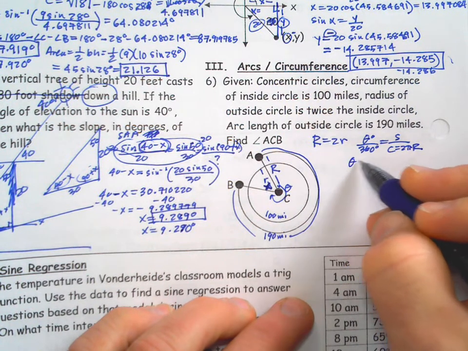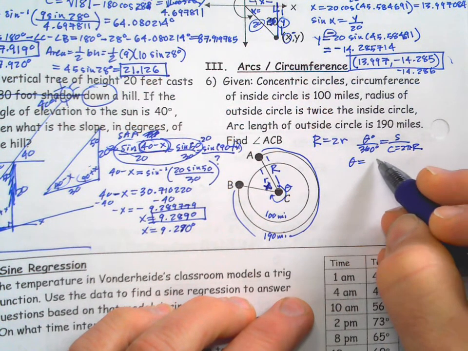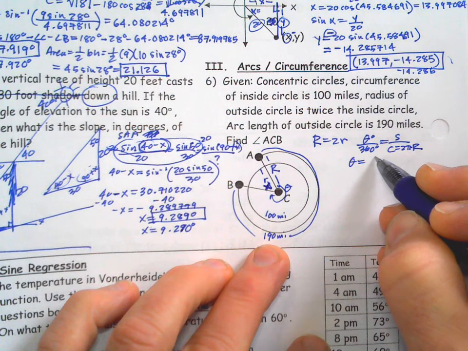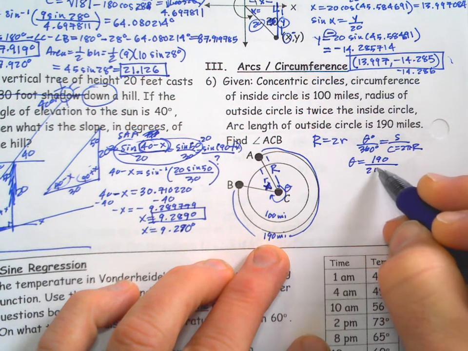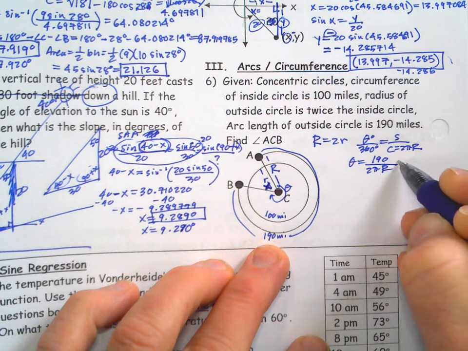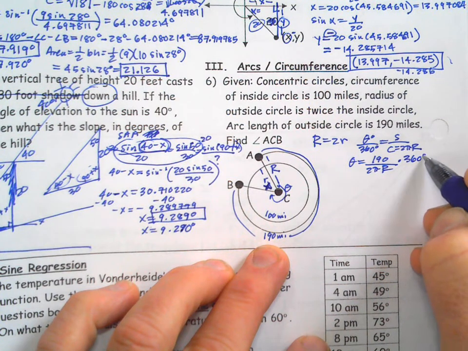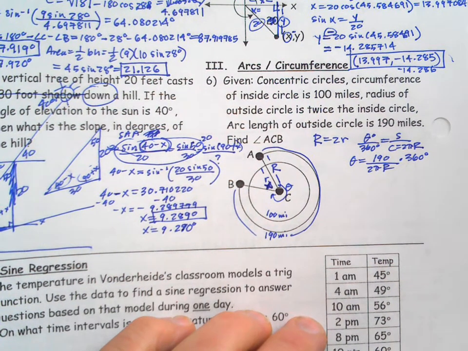So theta equals the big arc length, 190 over 2 pi big R times 360 degrees. So all we really need is big R. Now, to find big R, you got to find little r.